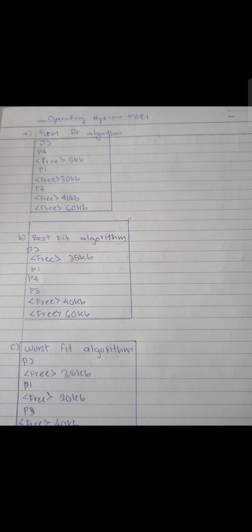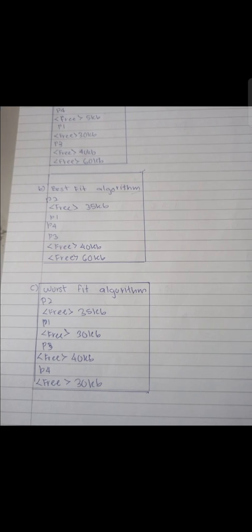So the best fit algorithm will be P2 free for 35 KB, P1, P4 and P3 is free for 40 KB and free for 60 KB. The worst fit will be P2 free for 35 KB, P1 free for 30 KB, P3 free for 40 KB and P4 free for 30 KB.